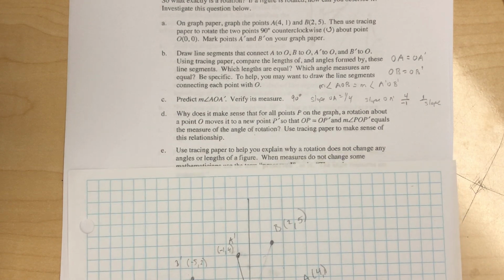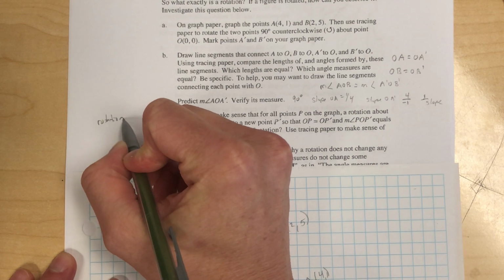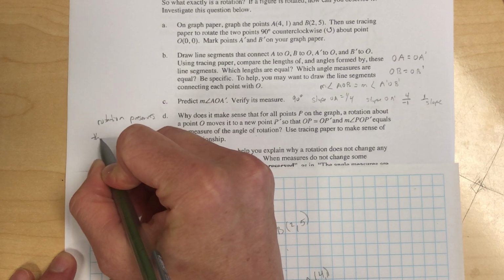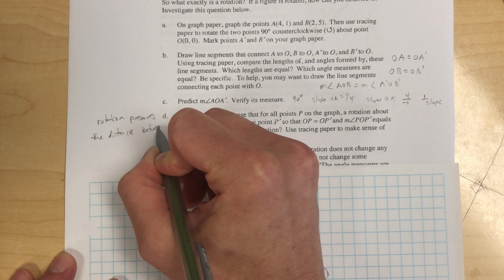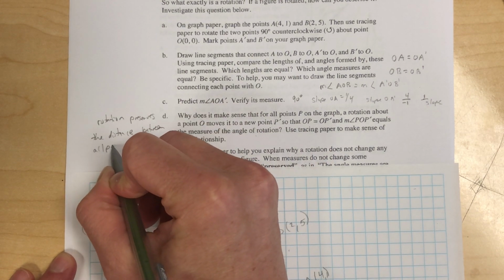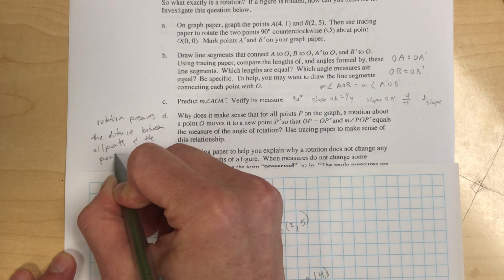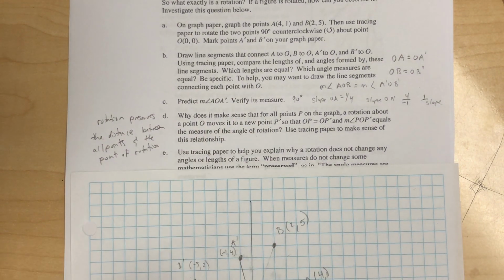The biggest thing to remember, and I'll sound like a broken record again, is that a rotation preserves the distance between all points and the point of rotation. Again, it's called rigid transformations for a reason.